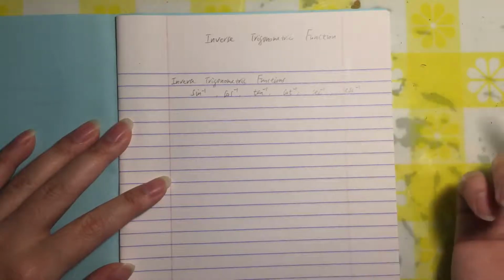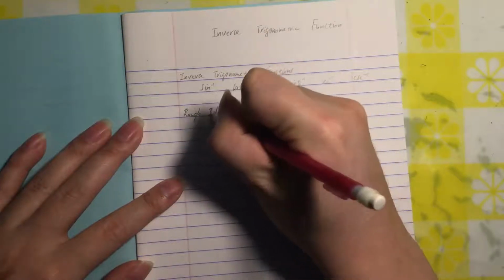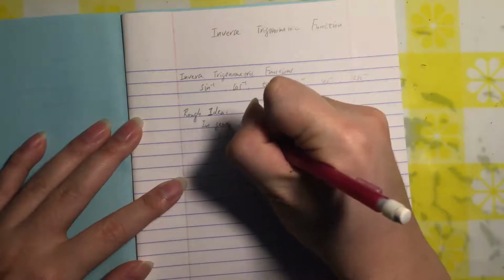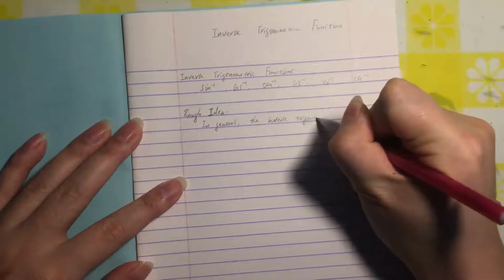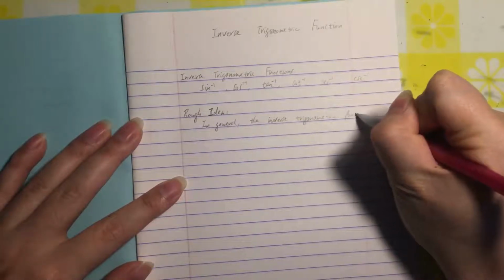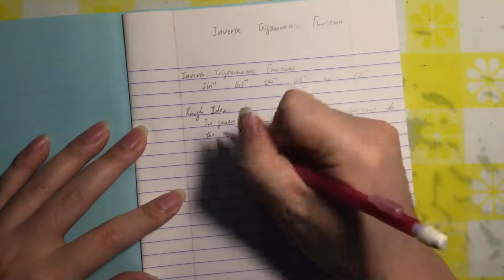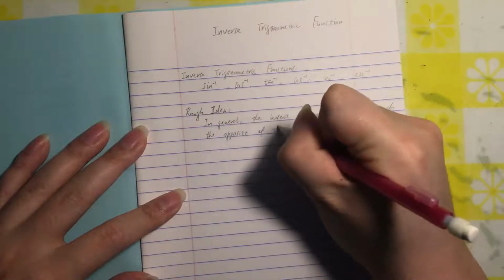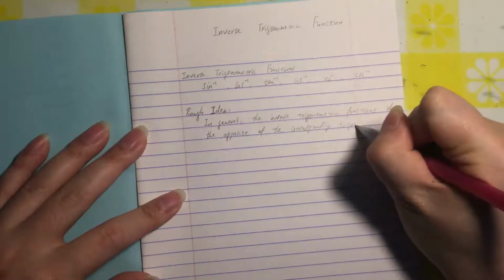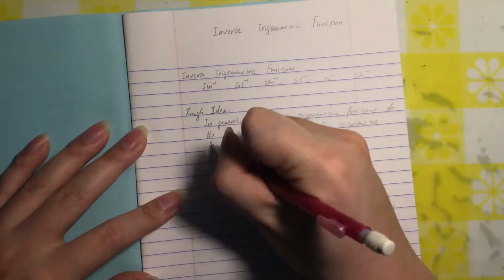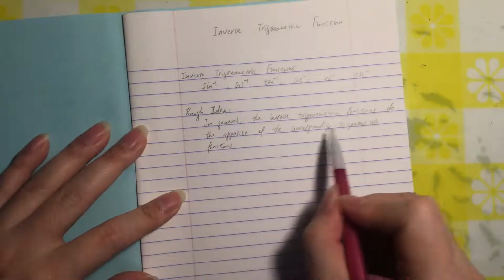Now, what does the inverse function mean? Let me give you some rough idea about inverse functions. In general, the inverse trigonometric functions do the opposite of the corresponding trigonometric functions.